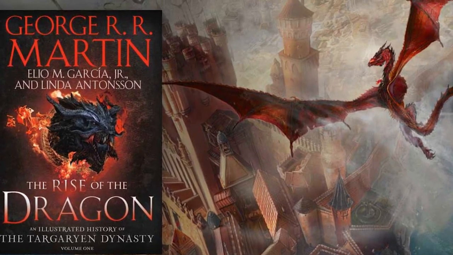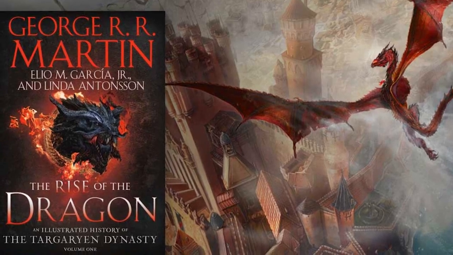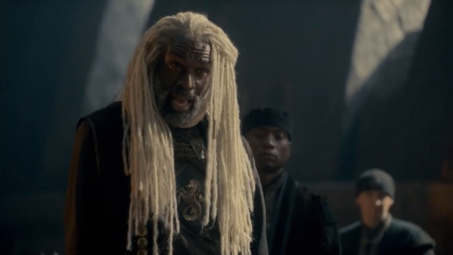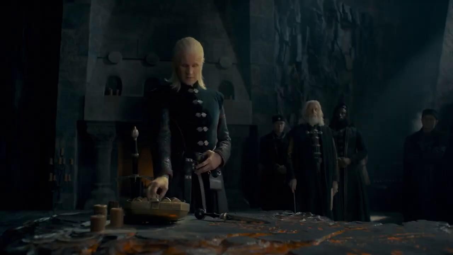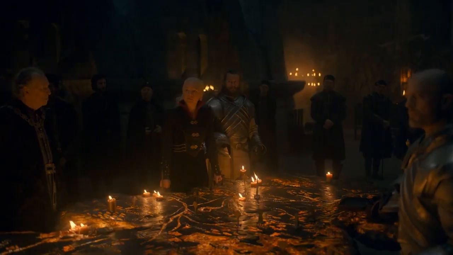It'll serve as a way for fans to continue diving into the rich history of House Targaryen after Season 1 comes to an end. It's also going to be a way for fans to unpack everything they learned in Season 1 and prepare for the next season of the show whenever it eventually comes out.